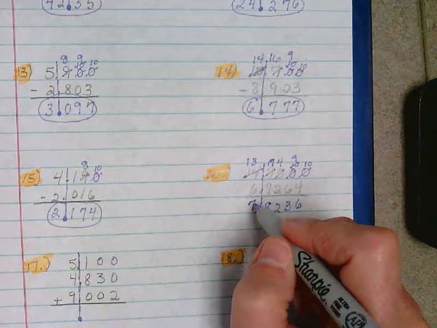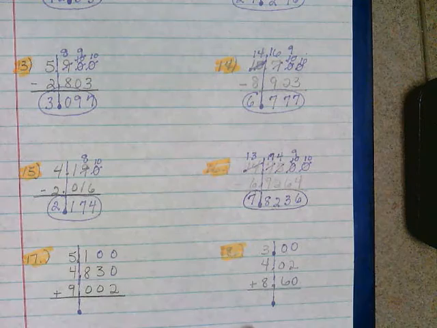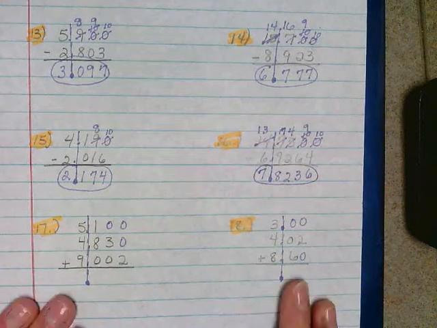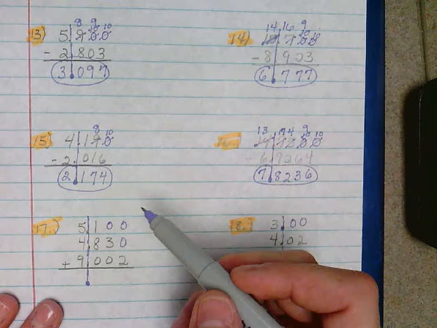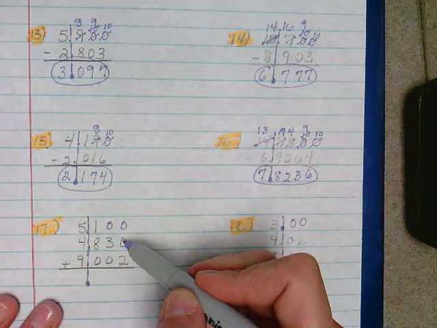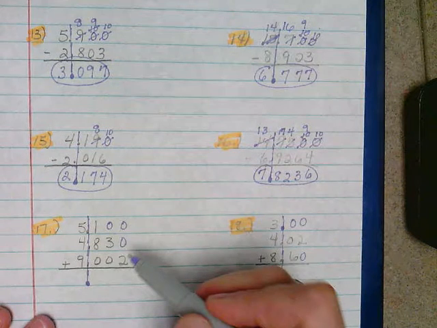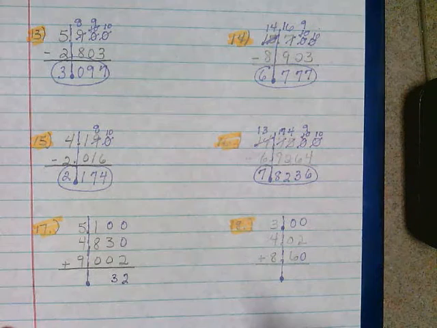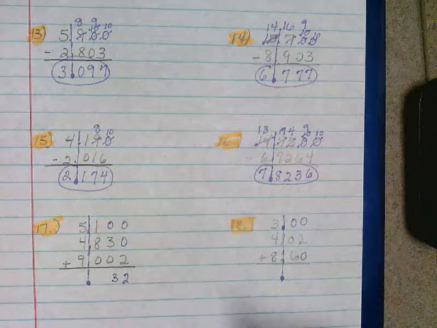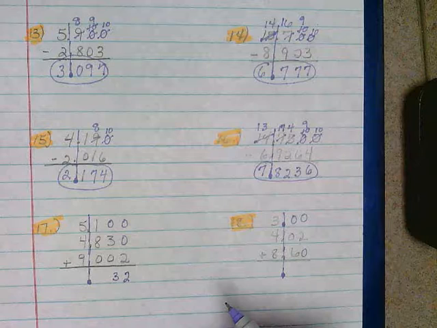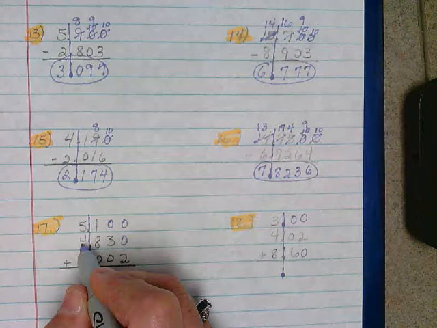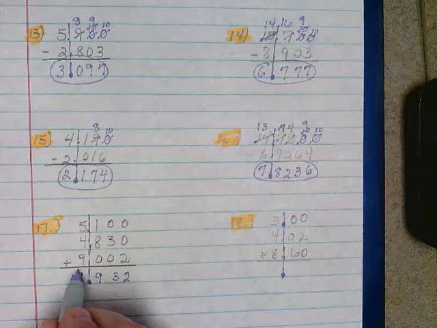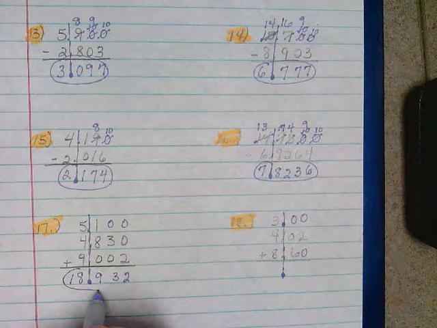Number 17 and number 18 are both addition. It's fine that it's three columns, just take it one column at a time. 0 plus 0 is 0, plus 2 is 2. 0 plus 3 is 3, plus 0 is 3. 1 plus 8 is 9, plus 0 is 9. 5 plus 4 is 9. 9 plus 9 is 18. Our answer is 18.932.